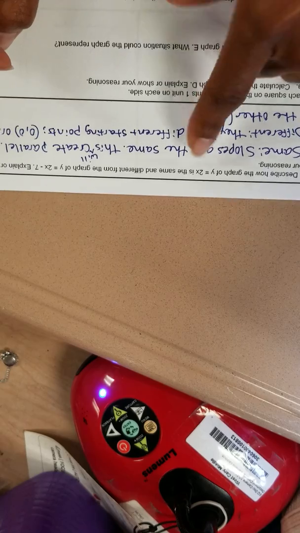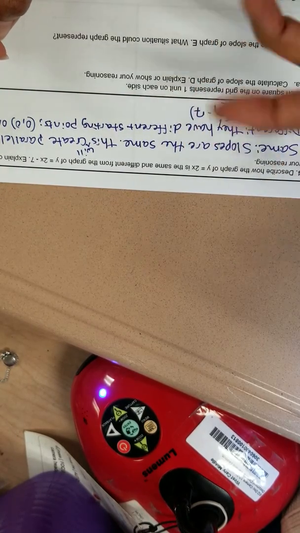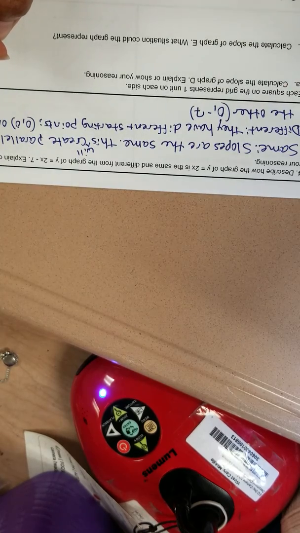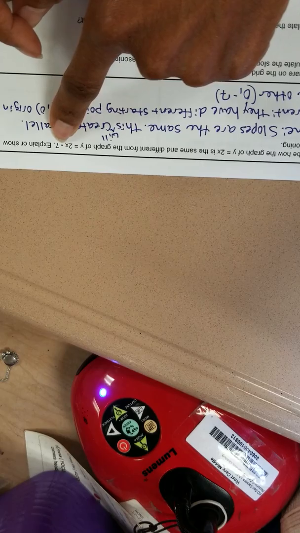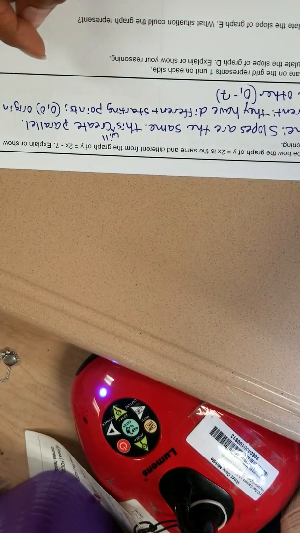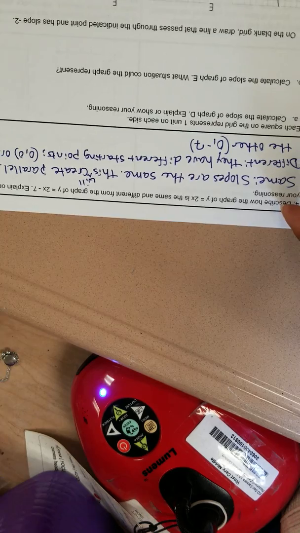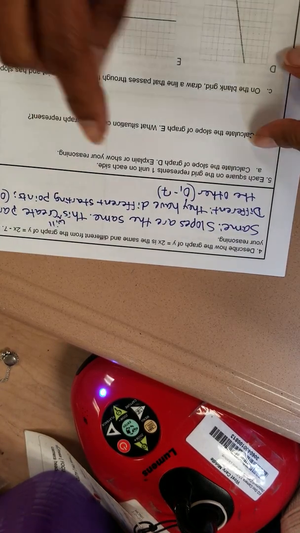So anytime you have a graph or an equation that says y equals 2x, 3x, whatever it is, times x, and there's nothing being added or subtracted, it starts at the origin. If it has a number that's being subtracted or added to it, then that's where it starts on the y-axis. So if it would have said 2x plus 7, it would have started at 7 on the y-axis.